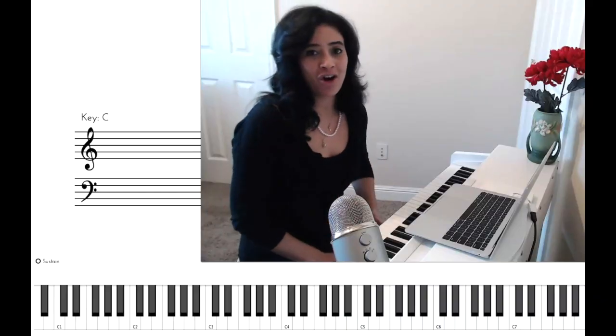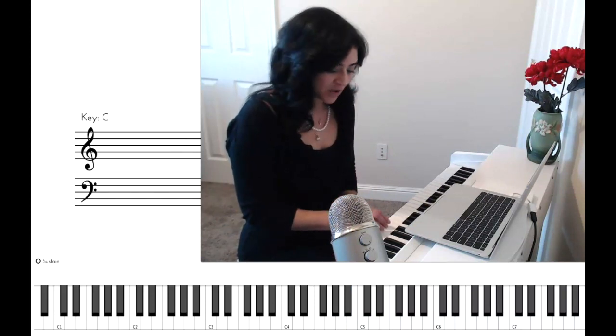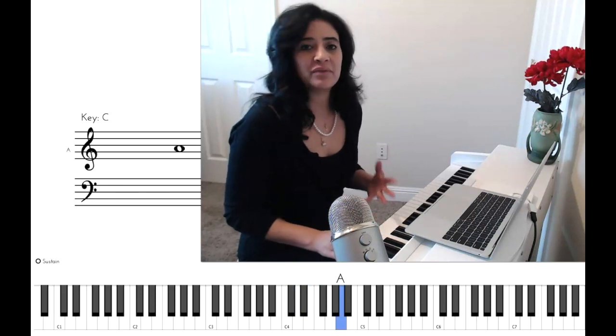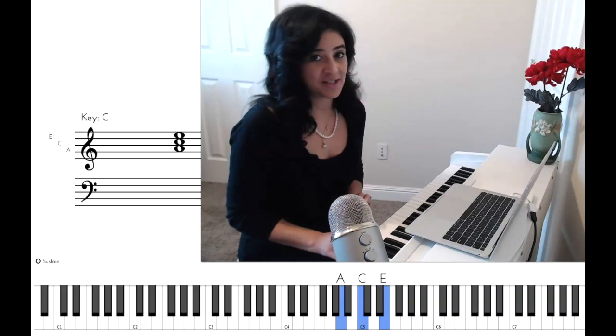The next chord in our chord progression is the 6th chord. So what you're going to do is count up 6 notes. So C, D, E, F, G, A, and you're going to build that triad. So on A, C, and E, that's your 6th chord.